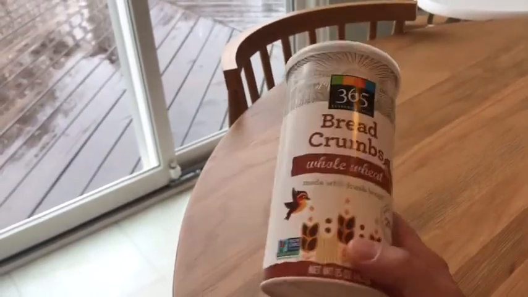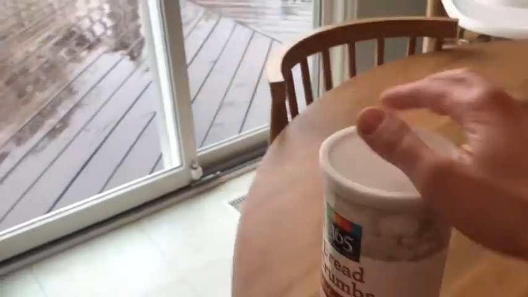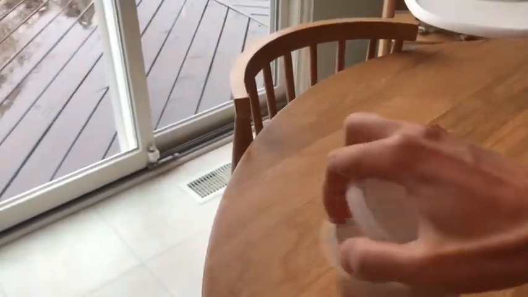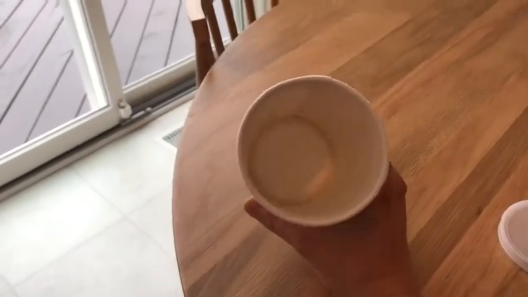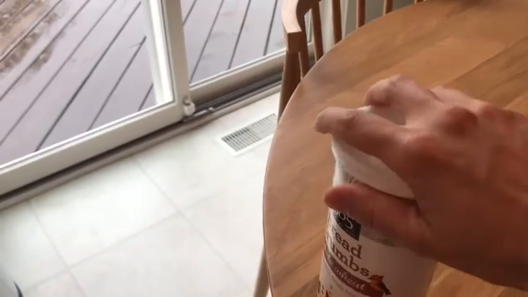So I got me some breadcrumbs. I went all the way to the store just to get these guys. Had to eat them because obviously I do not want to waste anything. So yeah, I just ate a whole entire container. I'm just kidding.